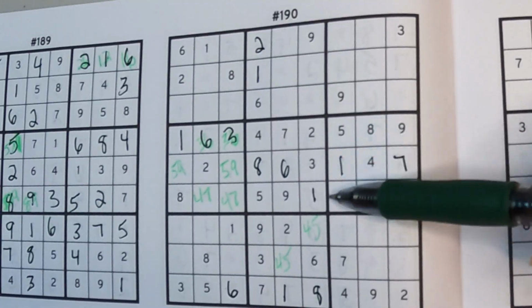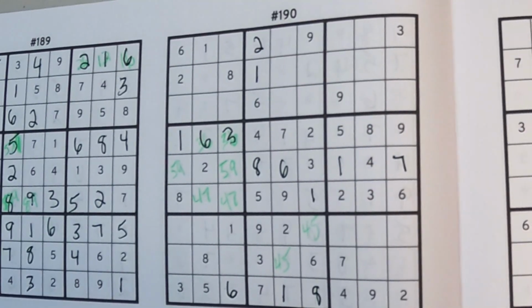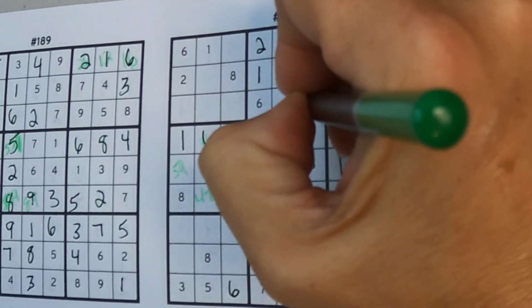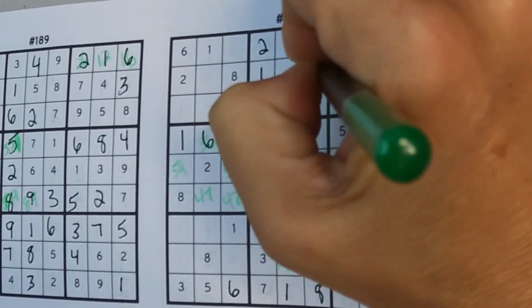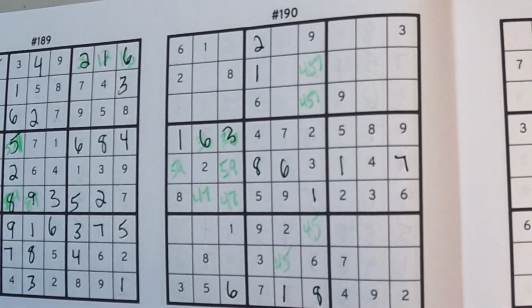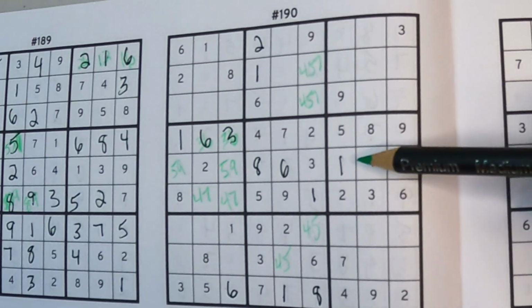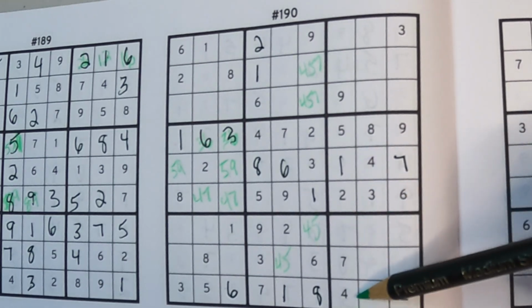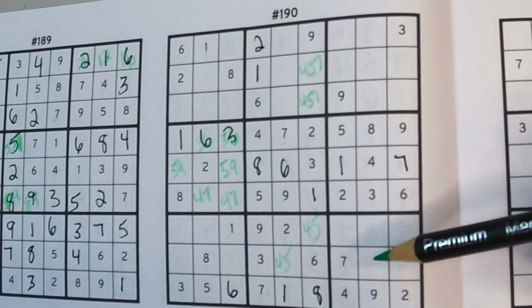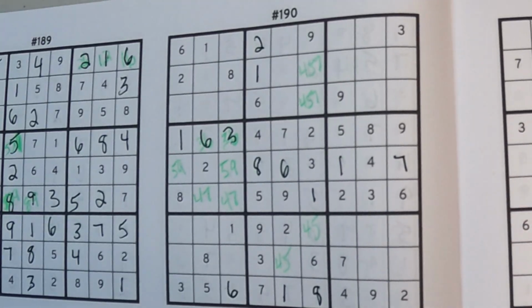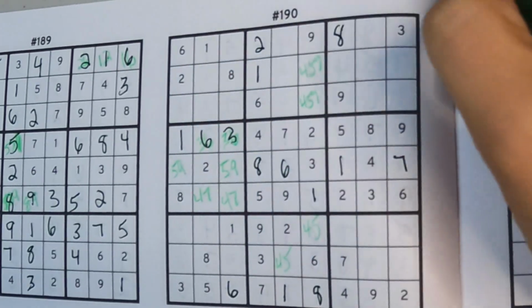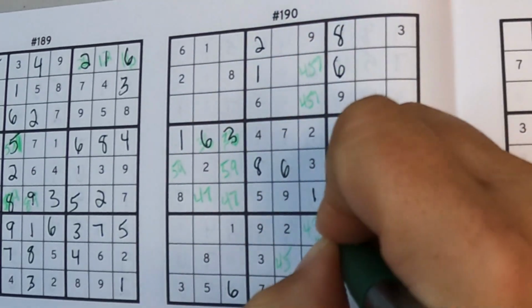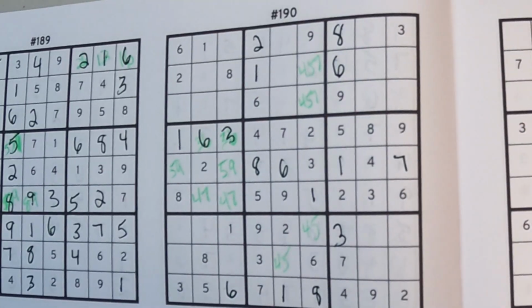For this column, we're missing 4, 5, and 7. And I don't see any help. So 4, 5, 7. 4, 5, 7. For this column, we're missing 3, 6, and 8. We've got 3 here, 6 here, so this is our 8. That 3 makes this our 6, 3.